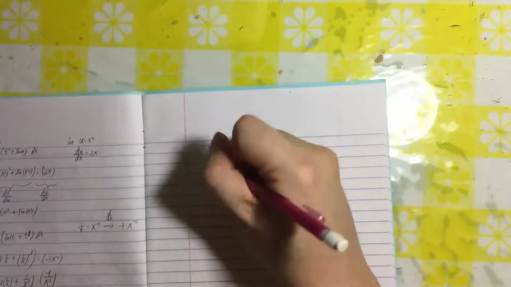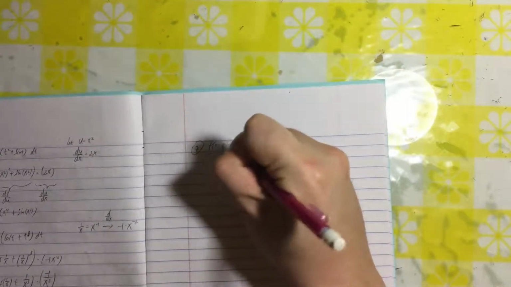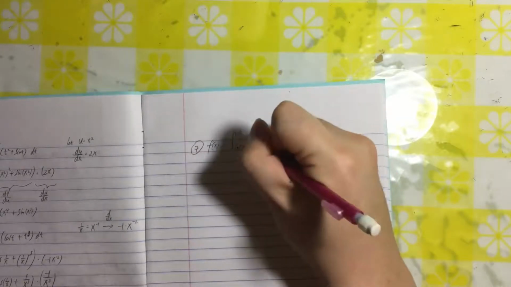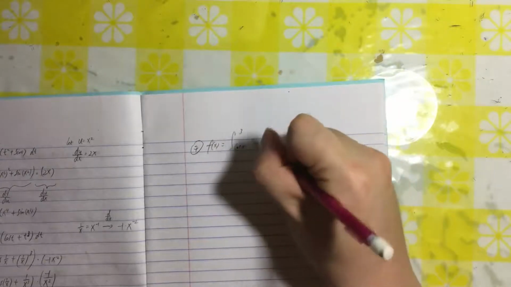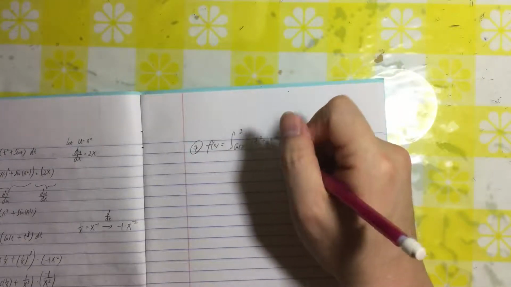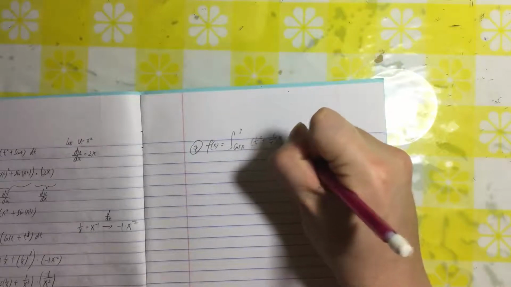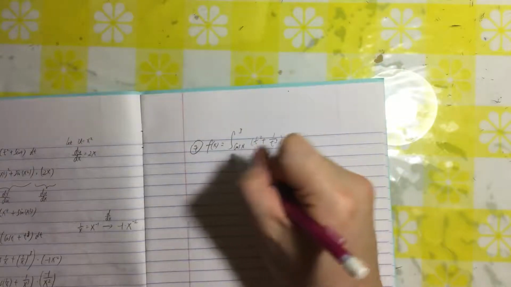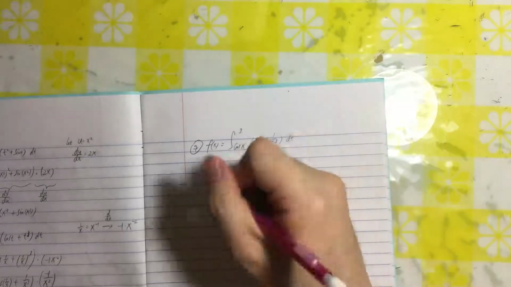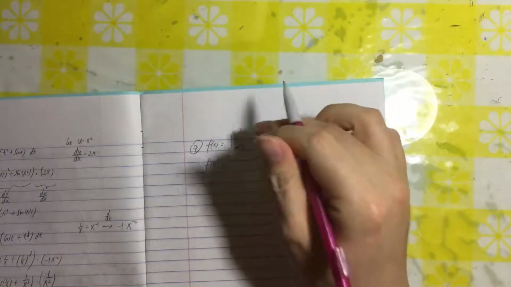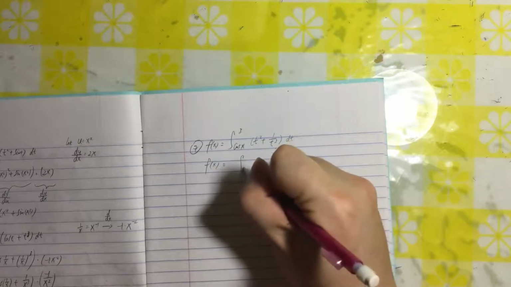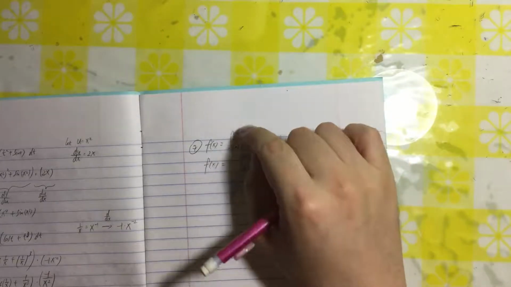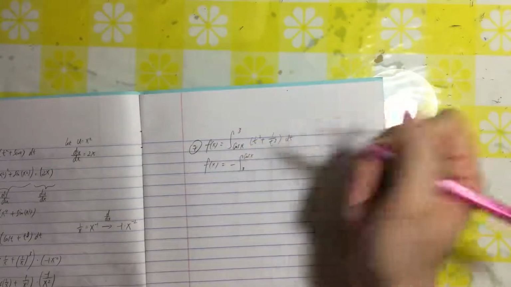Next, f of x is the integral from cosine x to 3 of t squared plus 1 over t cubed dt. How do we take derivative from this function? Here, the lower limit is cosine x, upper limit is 3. First of all, we have to switch upper and lower limit. Bring the constant to the bottom here. Move lower limit, constant to lower limit. If I change the upper and lower limit, I change the sign of the integral, make it negative.